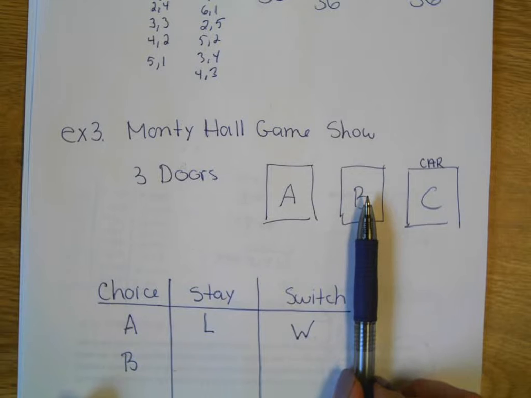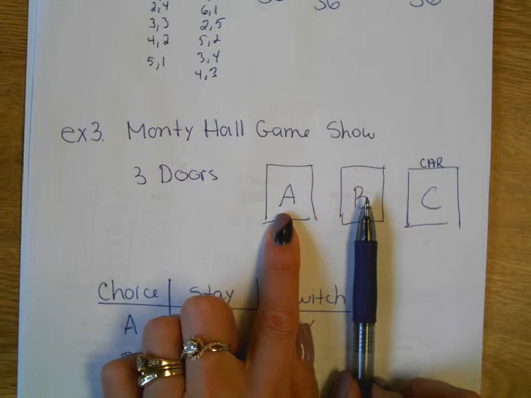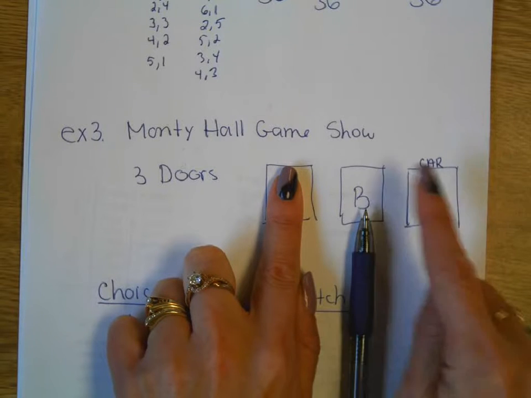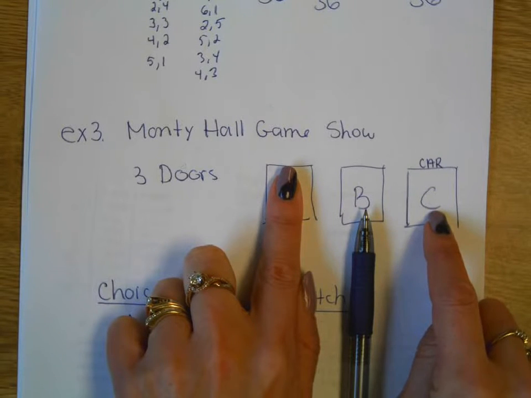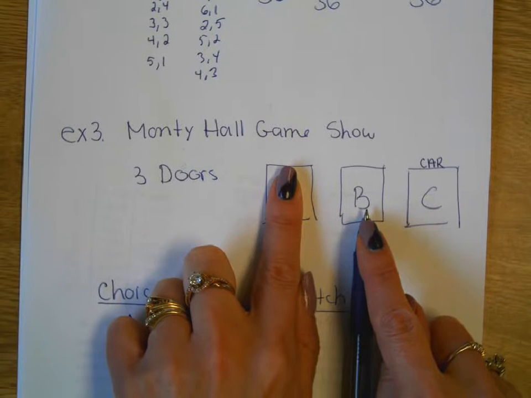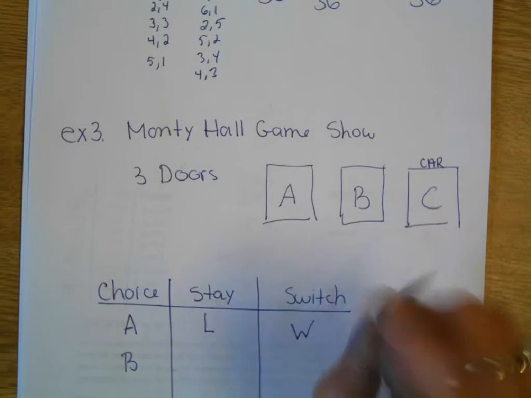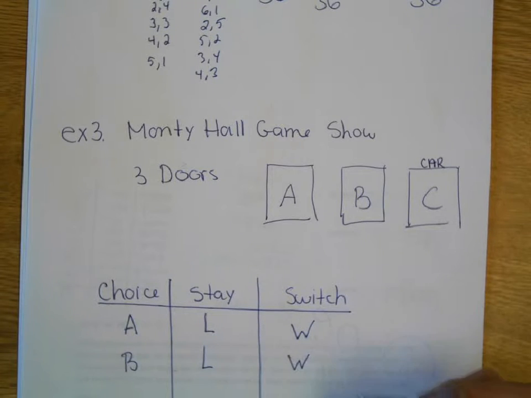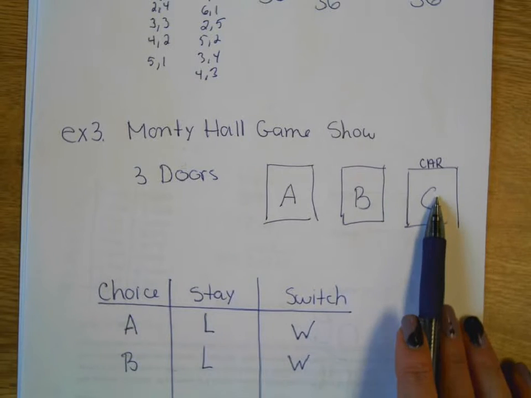He would open door A, show me the pig. Now he asks me, do you want to keep door B or switch to door C? If I keep door B, I am a loser. So if I stay, I lose the game. If I switch, I win the game. Better to switch.